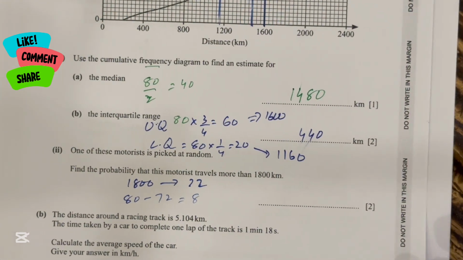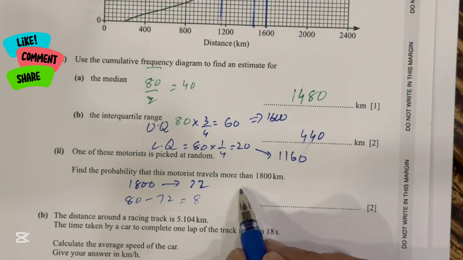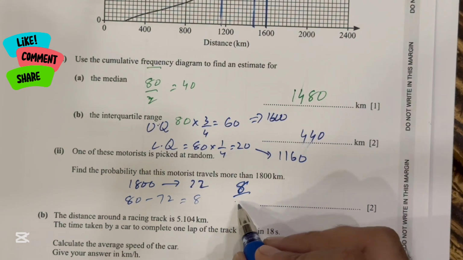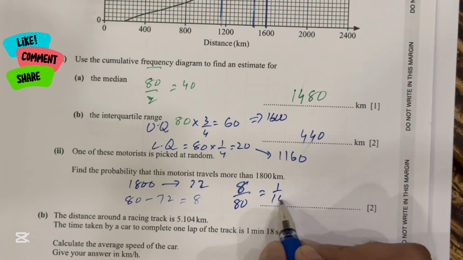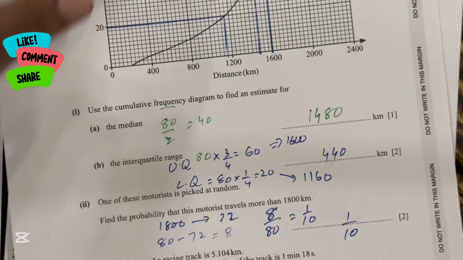So 8 is the number more than 1800 kilometers. So 8 divided by 80, you get the answer, that is equal to 1 by 10. So this was the probability question.